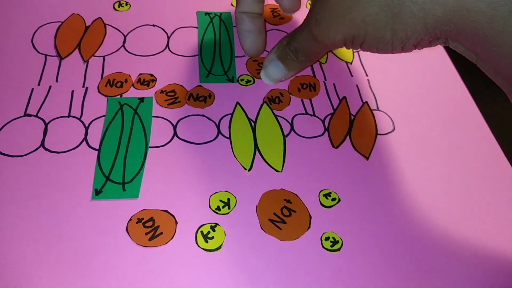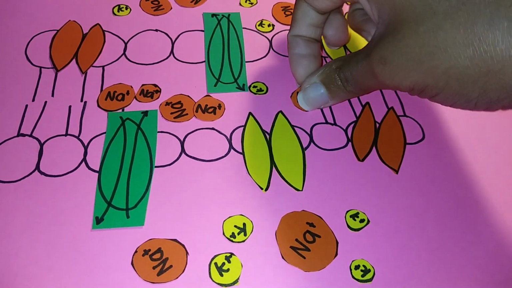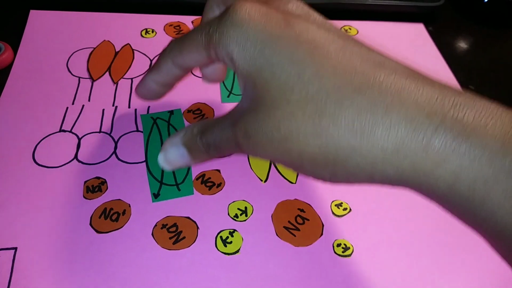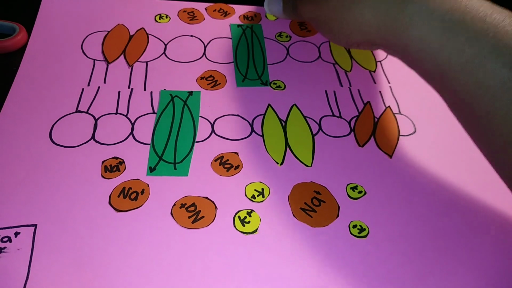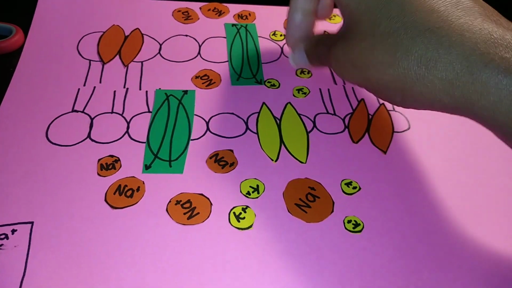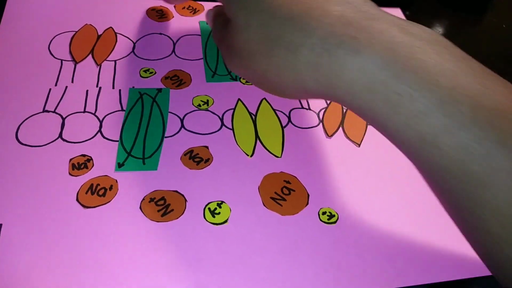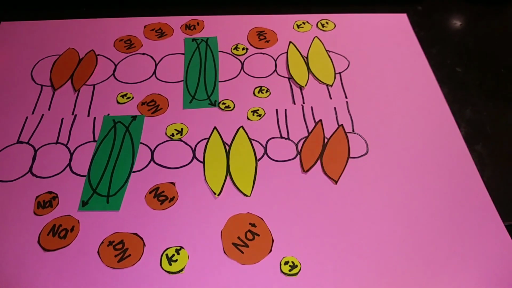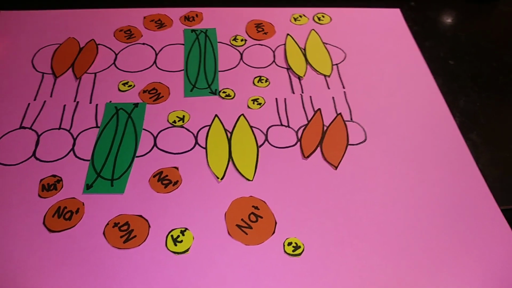These pumps will take out 3 sodiums: 1, 2, 3. We'll take out 3 sodiums, and then it will take in 2 potassiums per pump. So it'll go in 2. And now it's back to the state that it was at the resting potential. Now we're going to look at the graph and figure out what it would look like on the graph.